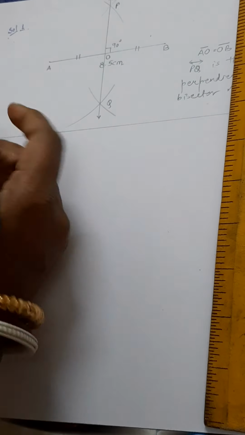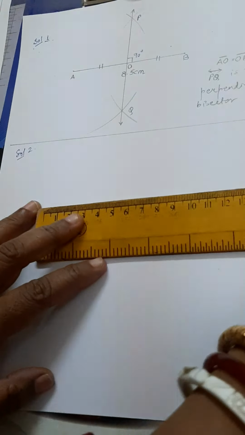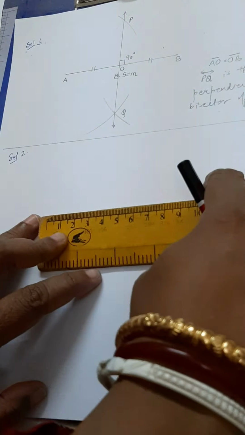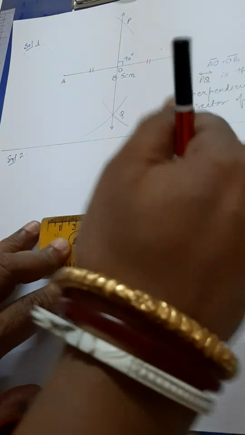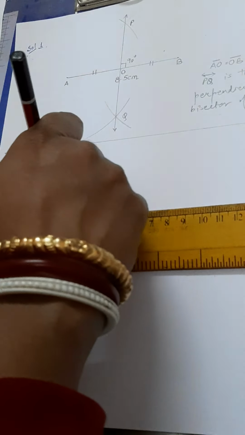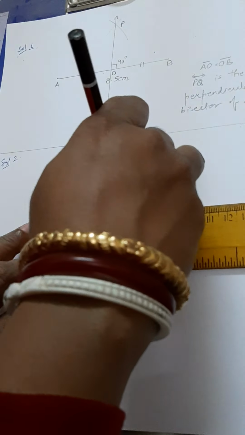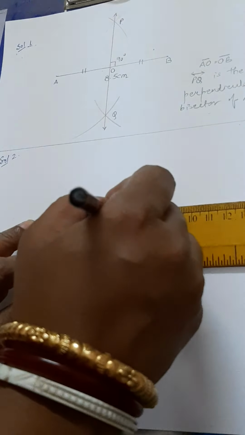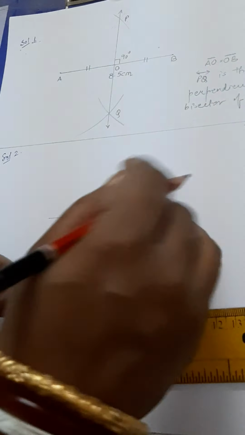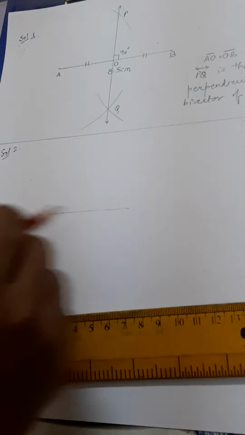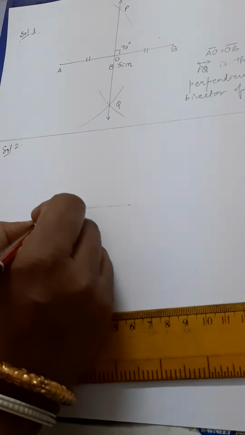So this is solution number 2. Let us take 5.5 centimeter as the diameter. So we will start from here and 5.5. I have reached till 5.5, means fifth division after 5. So I have reached here, and name it as XY.